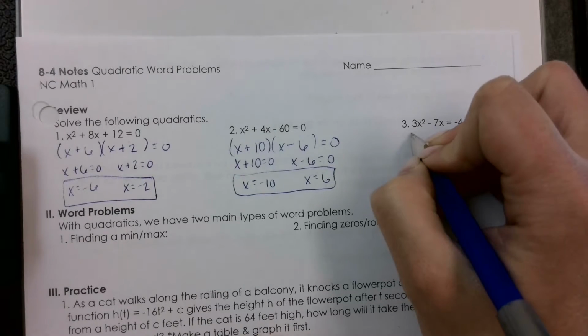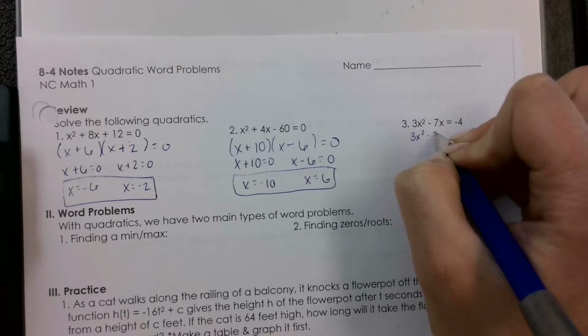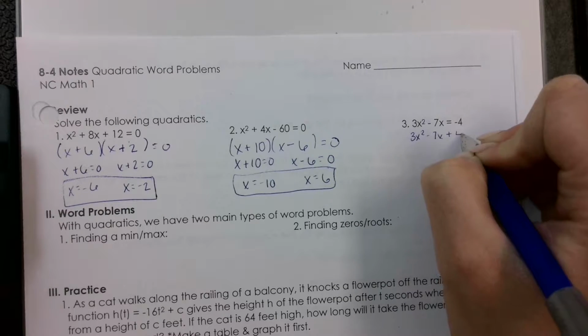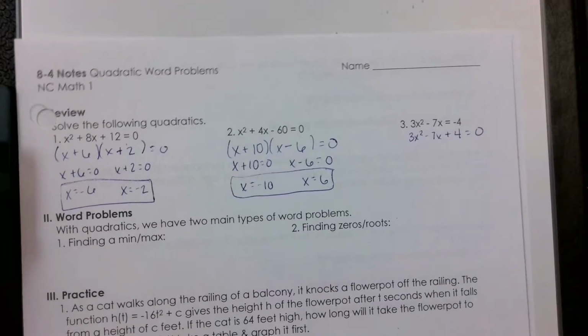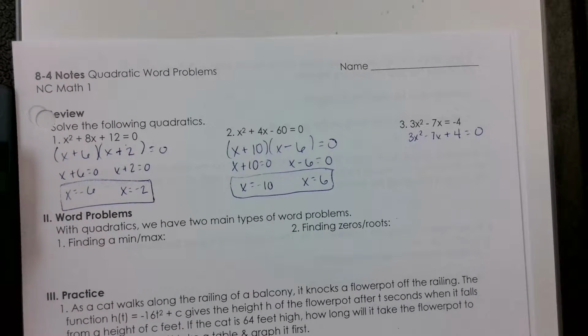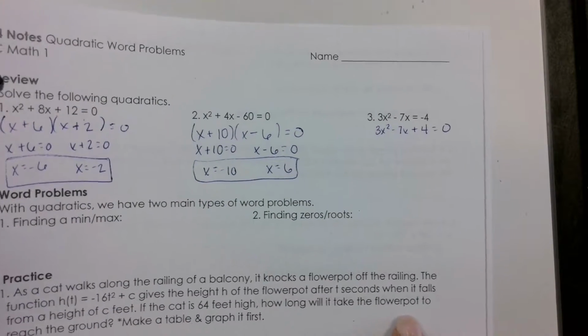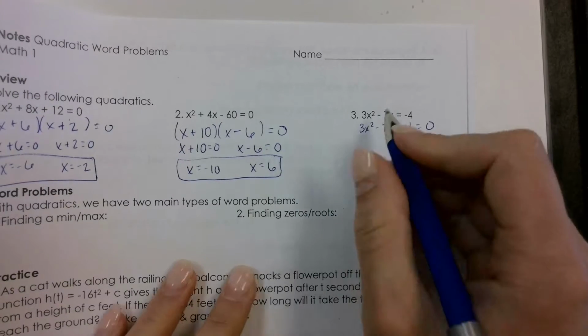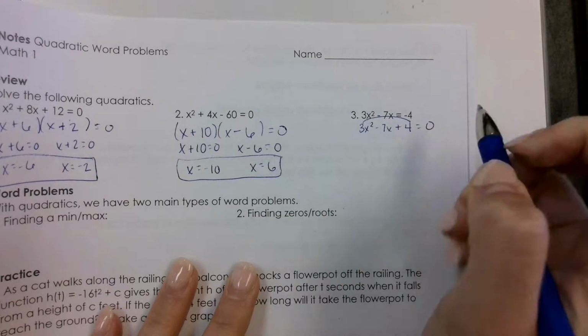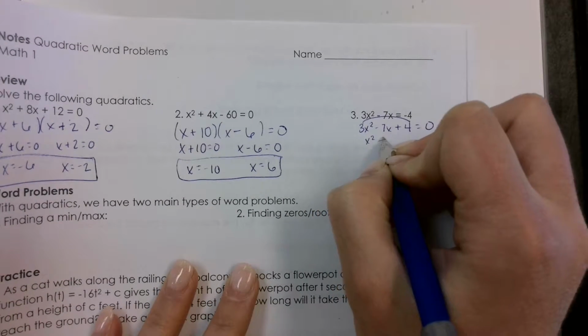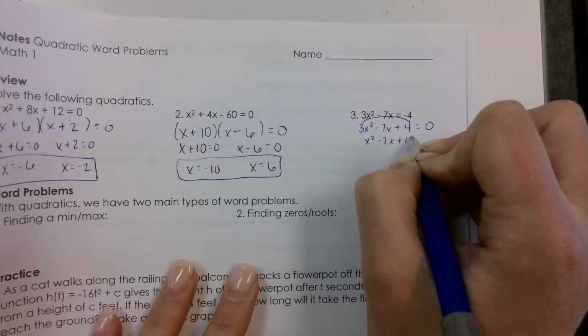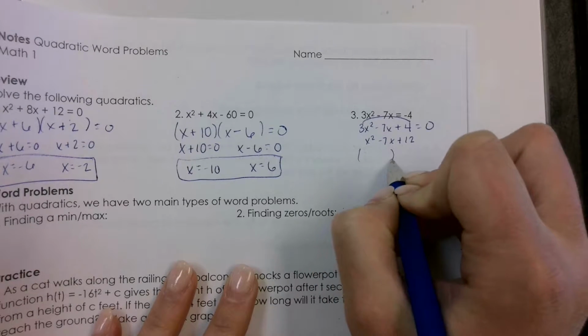For the next one, what do we need to do first? Equal to 0, so we'll say 3x squared minus 7x plus 4 equals 0. Is that alright? How are we going to factor this one? What's that called? Rainbow, yeah. So x squared minus 7x plus 12. We need factors of 12 that add to be 7.